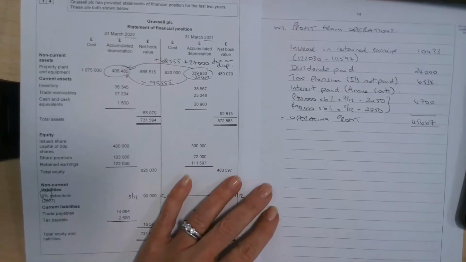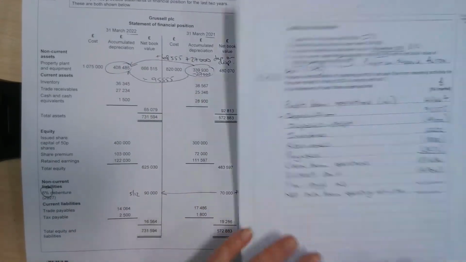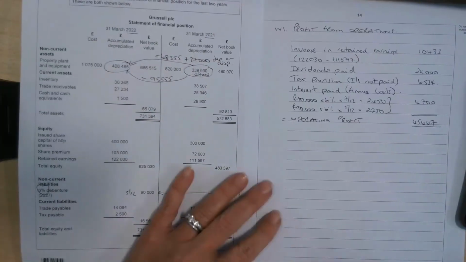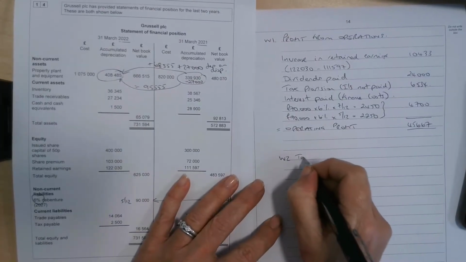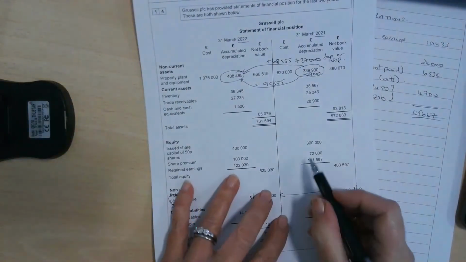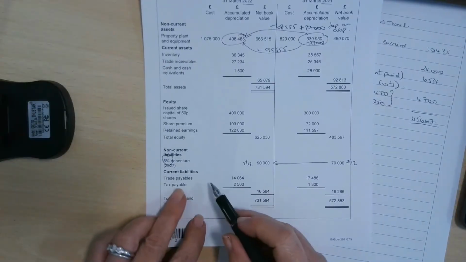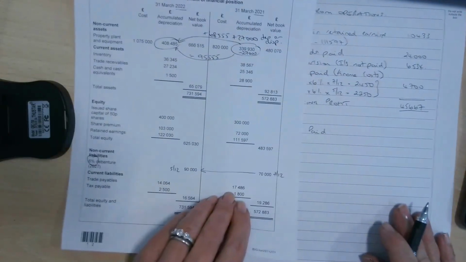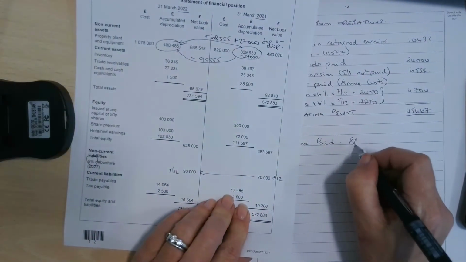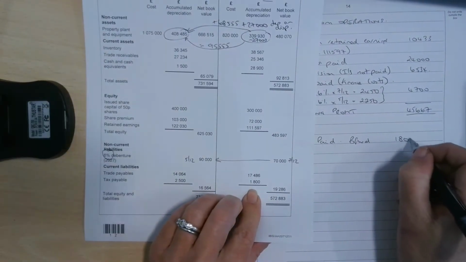Now the tax paid, I'm going to suggest we do another working here for the tax paid. So working number 2, tax paid. What we need to do is start with the tax that we owed at the beginning of the year. So let's find the tax liability. It's down in current liabilities. So the tax payable, the brought forward figure, was 1,800.